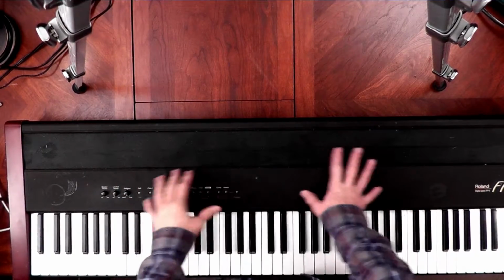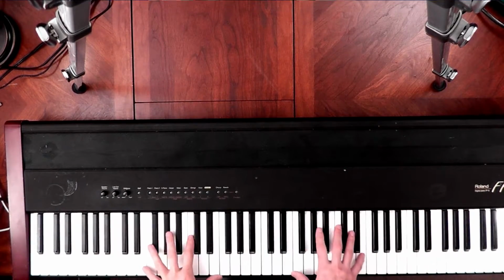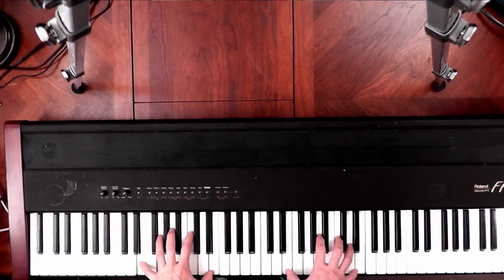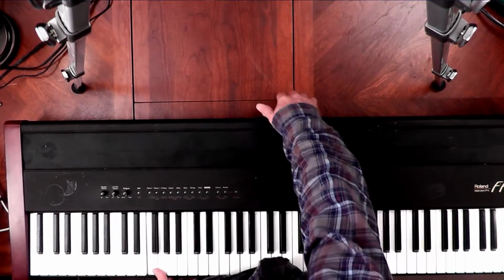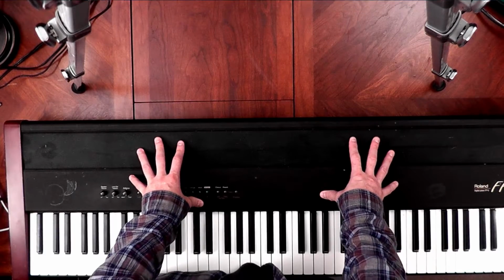Okay, here we have a unit that's a bit of a beast. Very, very nice keyboard. I love this keyboard. It's a Roland FP9 digital piano. This is not really a controller.